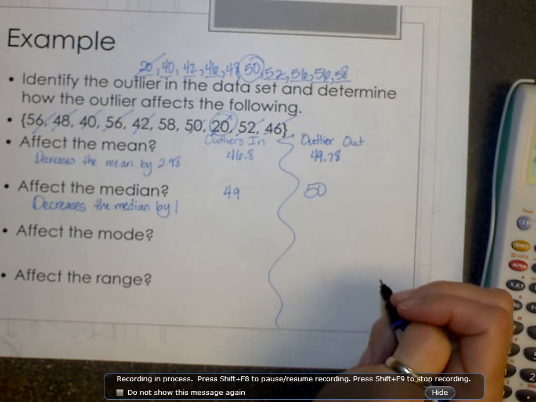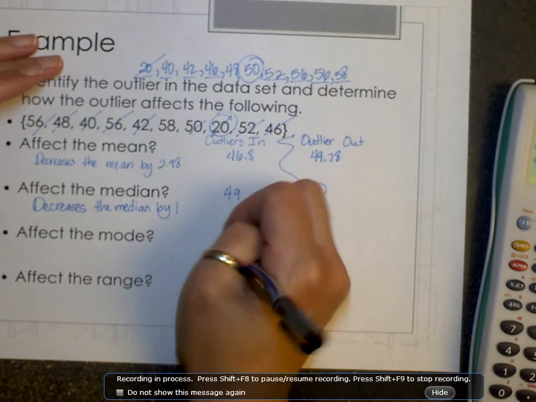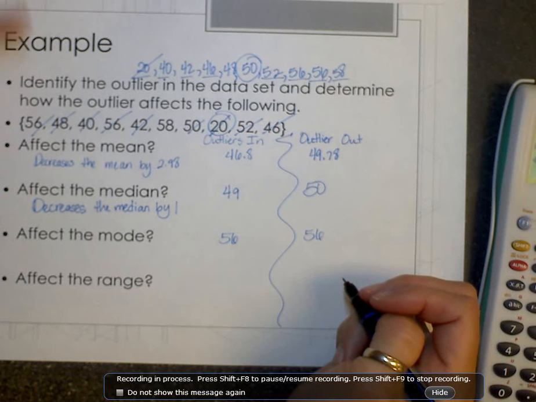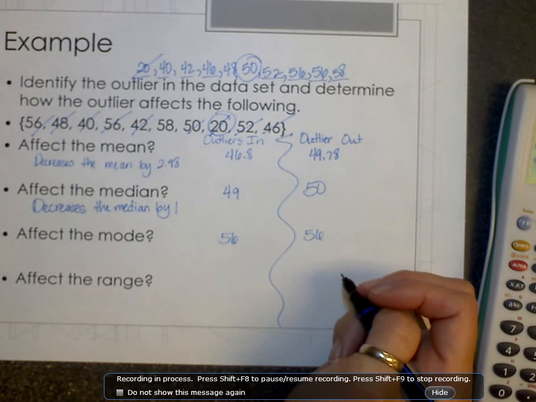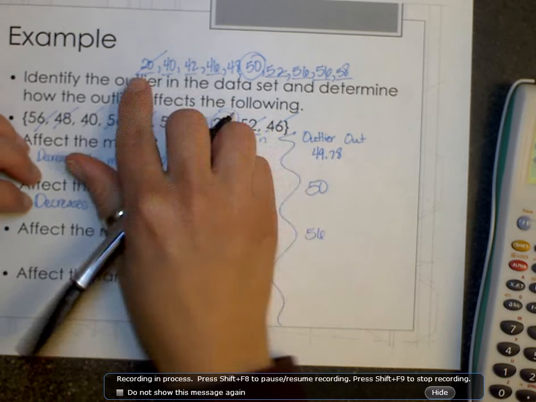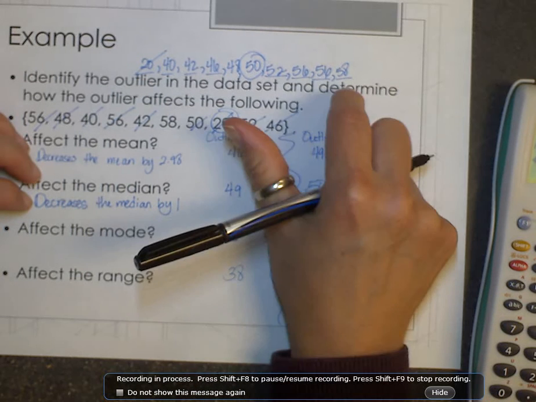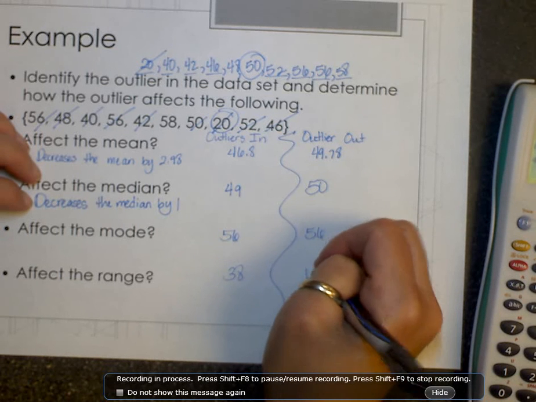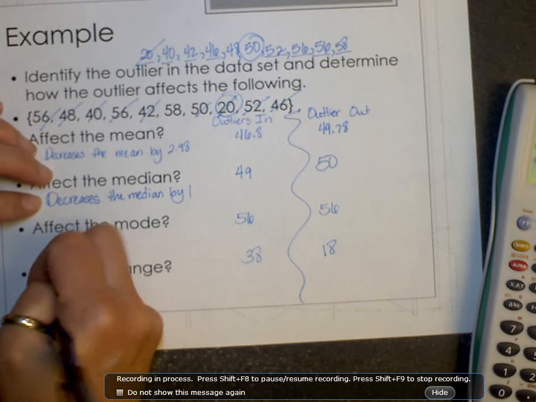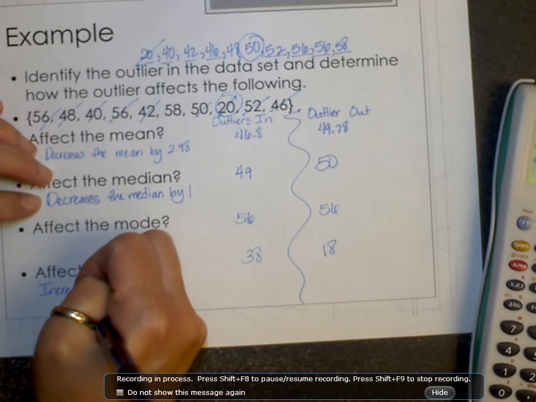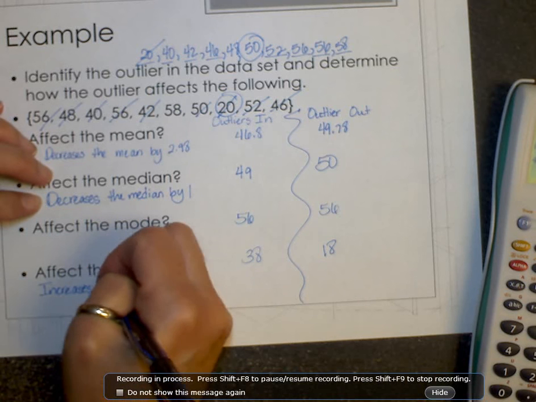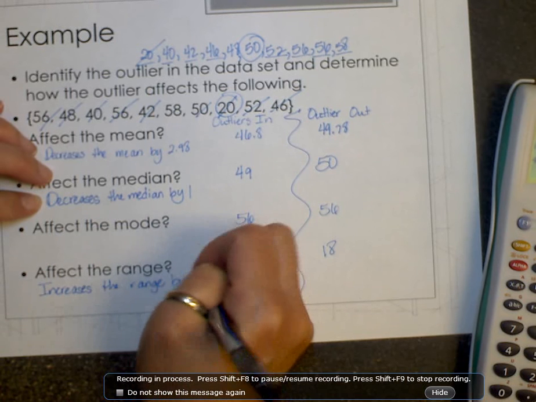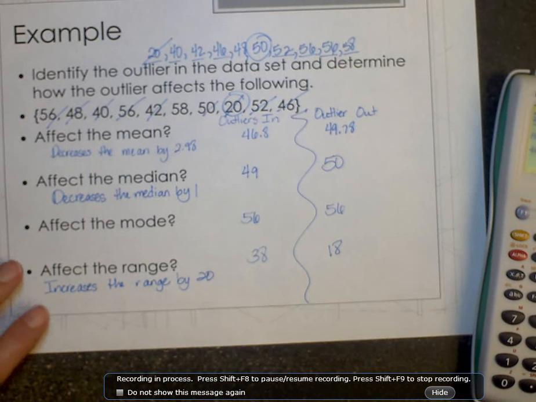What's the mode? The most frequently occurring number. In this situation, it's 56, and even if we remove the outlier, we still have a 56. So the mode usually stays pretty much the same. How does it affect the range? Well, 58 minus 20 is 38. Take out the 20. 58 minus 40 is 18. 38 minus 18 is an increase, increasing the range by 20.